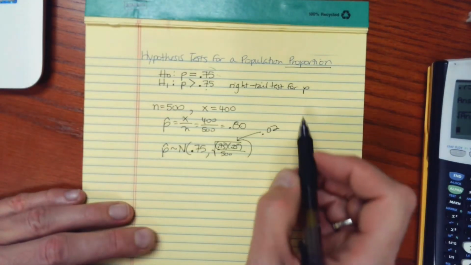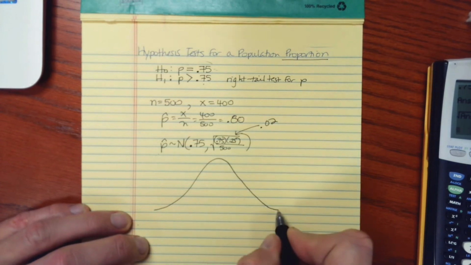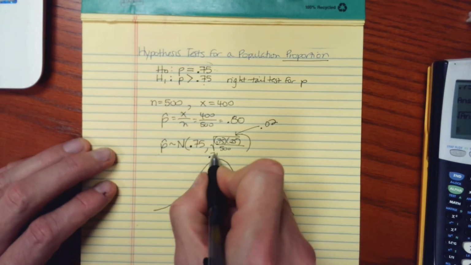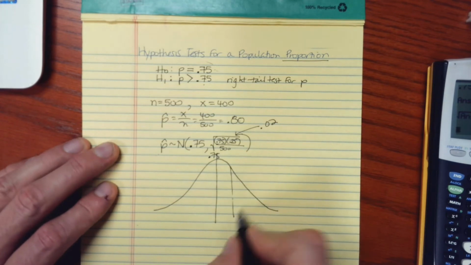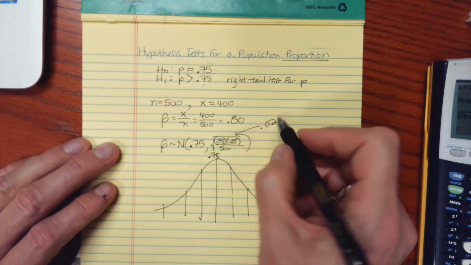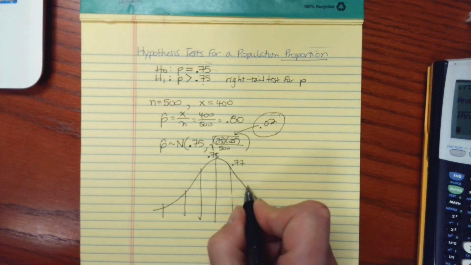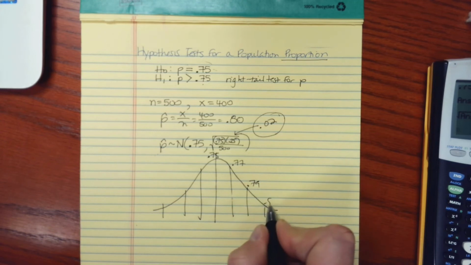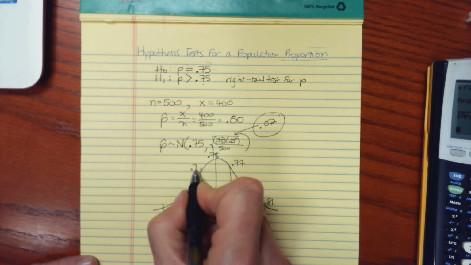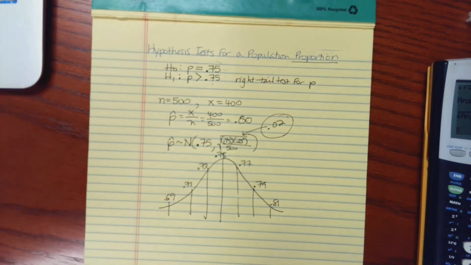So this would have a bell-shaped distribution centered at 0.75. And if I go 1, 2, 3 standard deviations in either direction, each one of those standard deviations is 2 percentage points. So this would be 0.77, 0.79, and 0.81. This would be 0.73, 0.71, and 0.69.